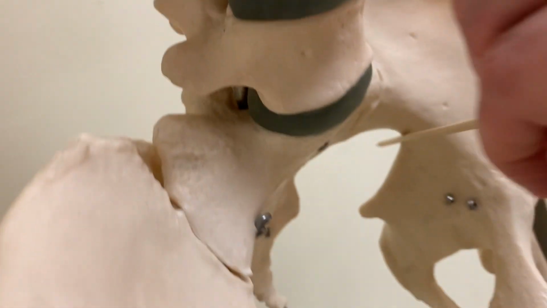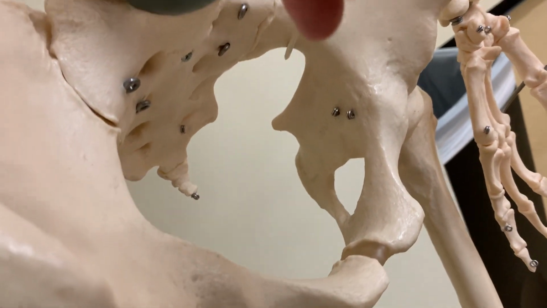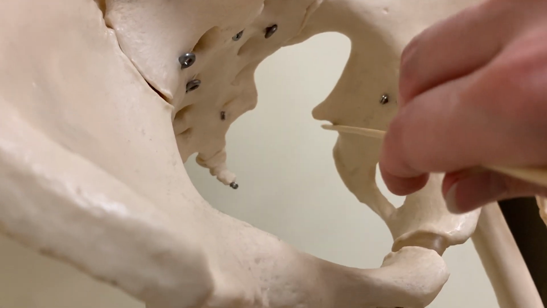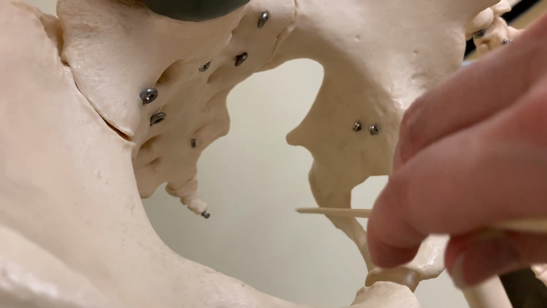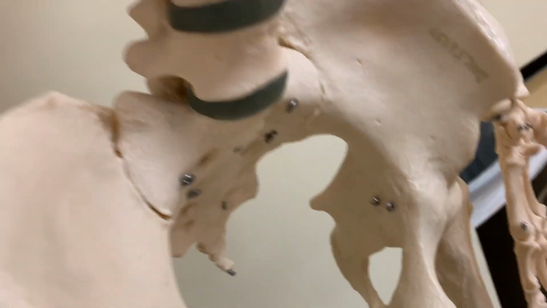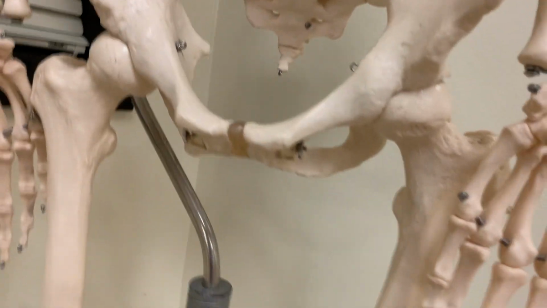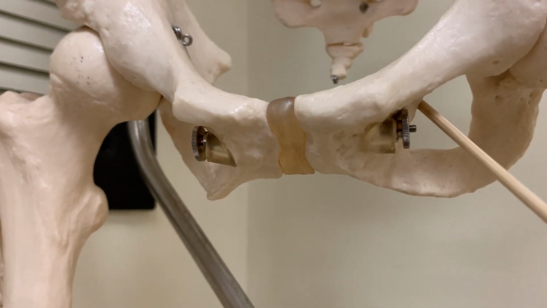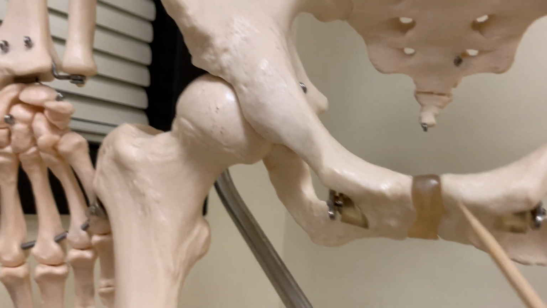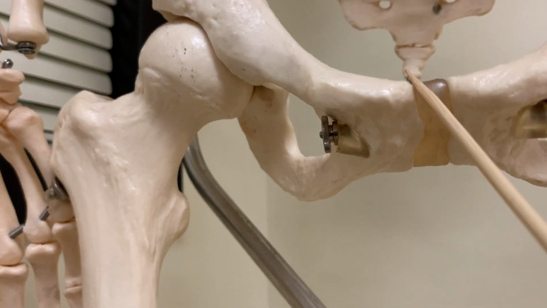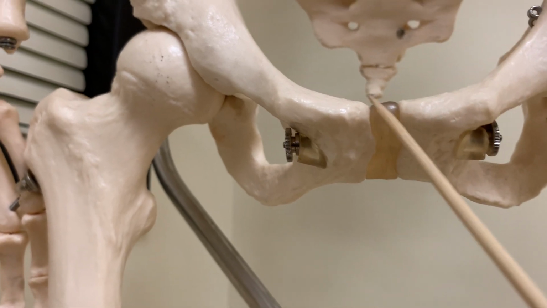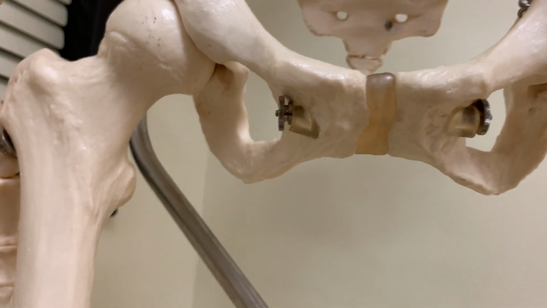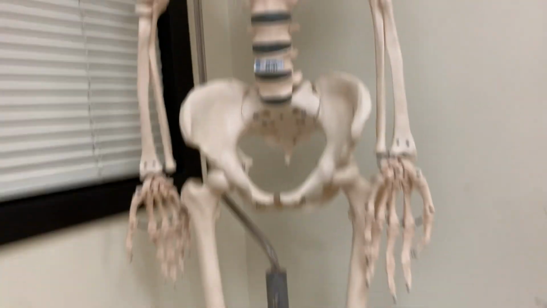What is this big indent right here? That is the greater sciatic notch in the ilium, and this is the lesser sciatic notch, which is right next to the ischial tuberosity, which is the butt bone where you sit down. So what is this hole in the bone? Obturator foramen. And what is this joint right here between the two pubic bones? Oh, guess what? Those are pubic bones. This is the symphysis pubis, or pubic symphysis. Okay, backing out.